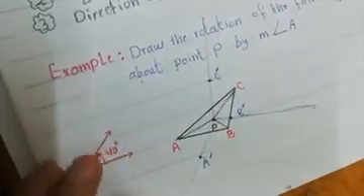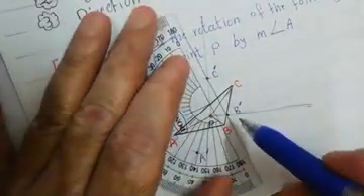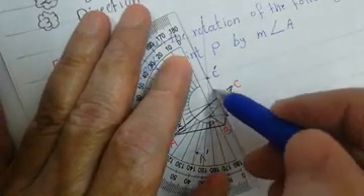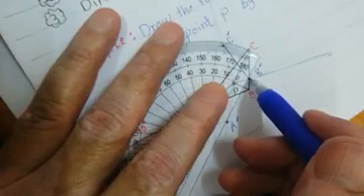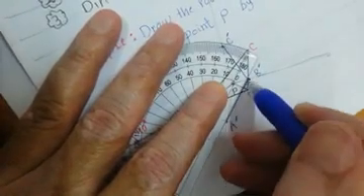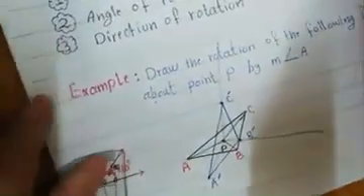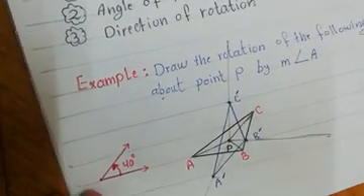Now I will draw my new triangle, which is the image. Sorry, I didn't draw it accurately, but it will be in this shape. So look, they overlapped each other, but this is what happened.